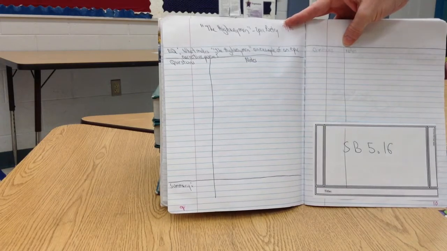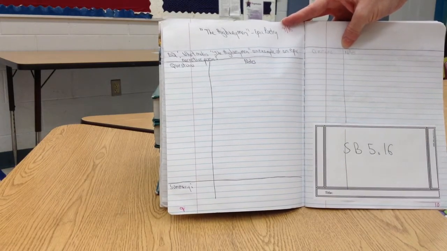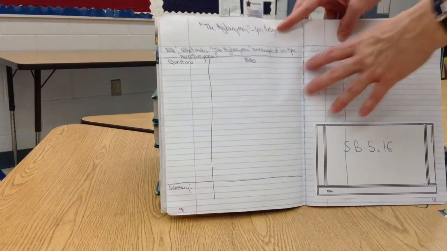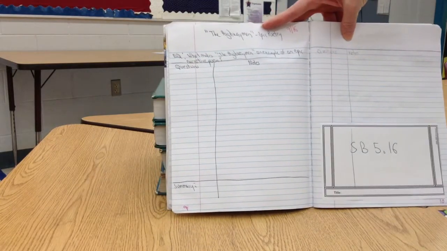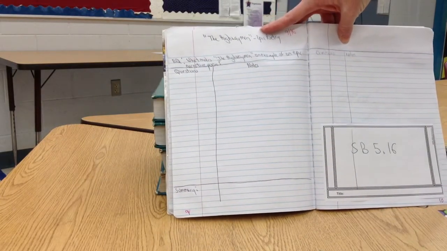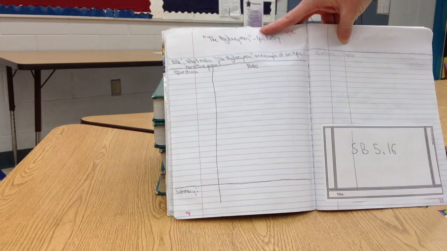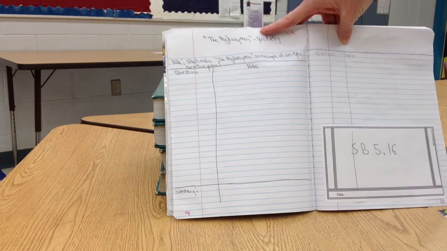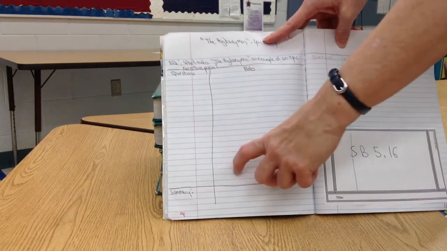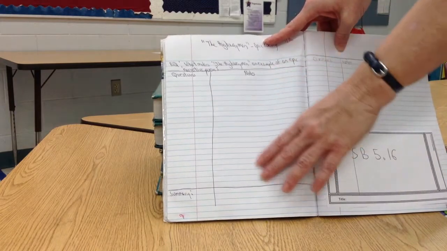Okay, page 9 of our ISN is the Highwayman. Epic poetry was the topic. The date was September 16th, and the essential question is, what makes the Highwayman an example of an epic narrative poem? What we did was write down unfamiliar vocabulary words and their definitions in the notes.